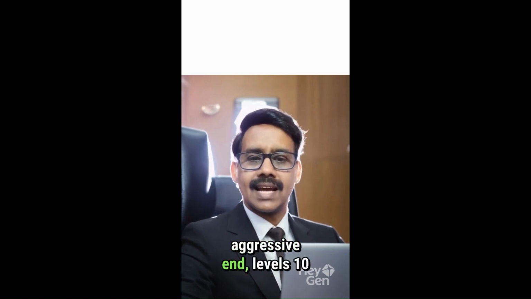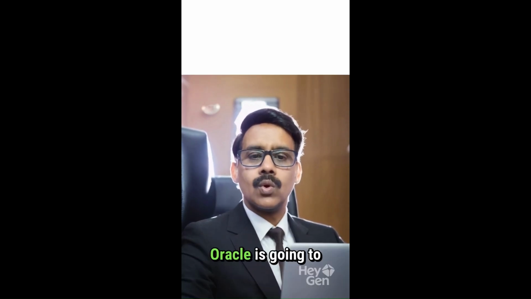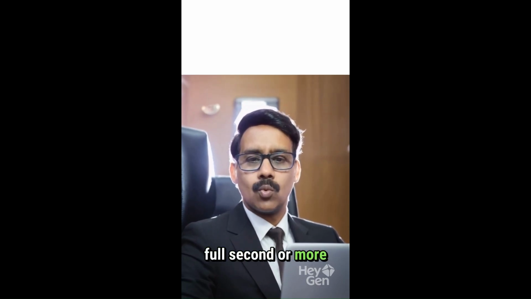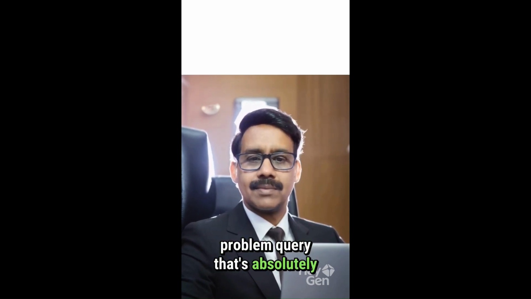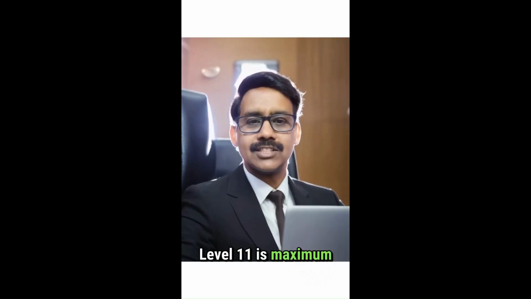Then we have the aggressive end, levels 10 and 11, very aggressive. Alter session set optimizer_dynamic_sampling equal to 10, maximum sampling. Alter session set optimizer_dynamic_sampling equal to 11. Level 10 is very aggressive. Oracle is going to sample a large portion of your table. You might add a full second or more to your parse time. Only use this when you have a specific problem query that's absolutely critical, and you need the most accurate estimates possible. Level 11 is maximum sampling.